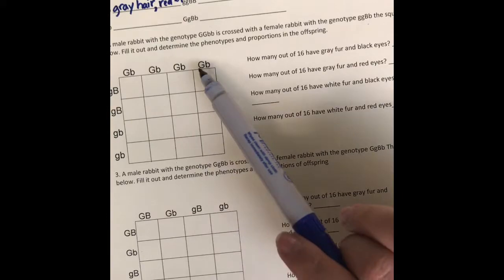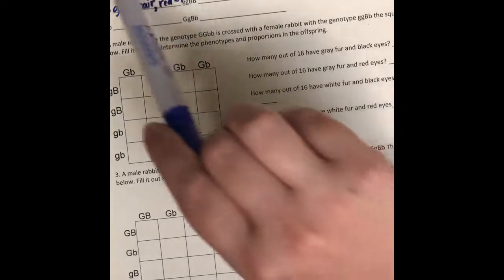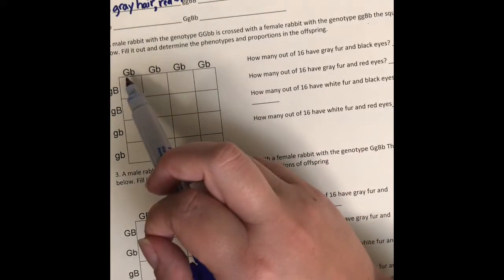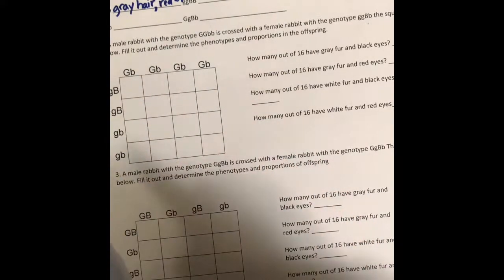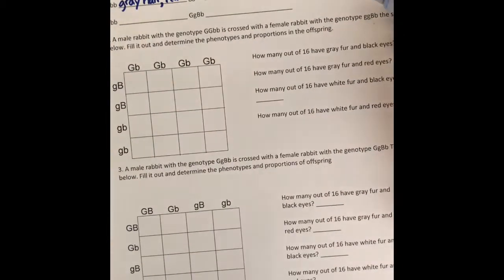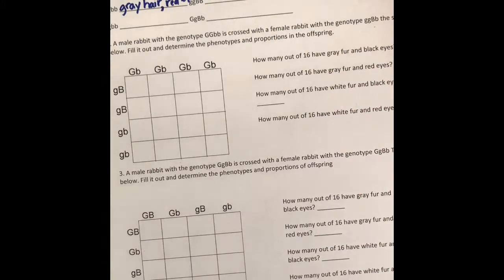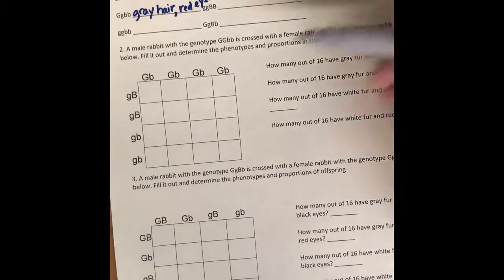Okay, I'm going to show you how to do it because there's a special way to do this. They're using the same G and B, which we have up here. So this one has dominant G, recessive b, dominant B, recessive g. So when I drop them in, I want to keep the letters together. Let me show you what I mean. Not only do I want to keep the same letters together, but I want to keep the dominant letter first. We still always put the dominant letter first, okay?